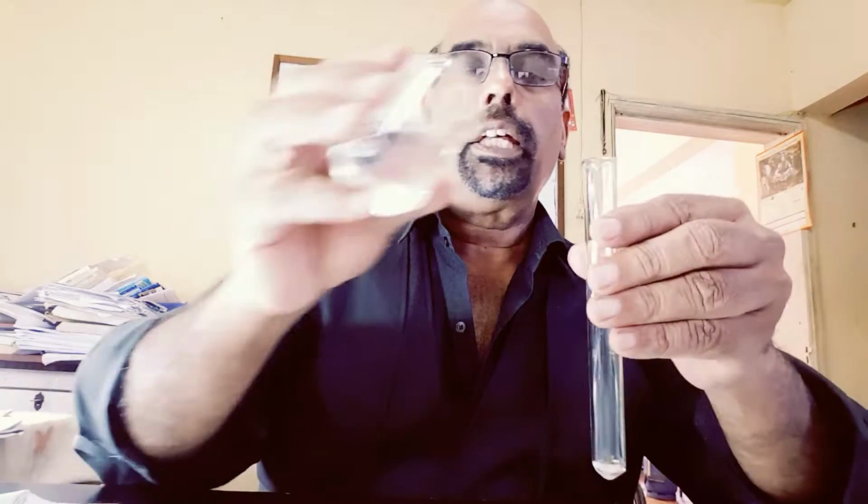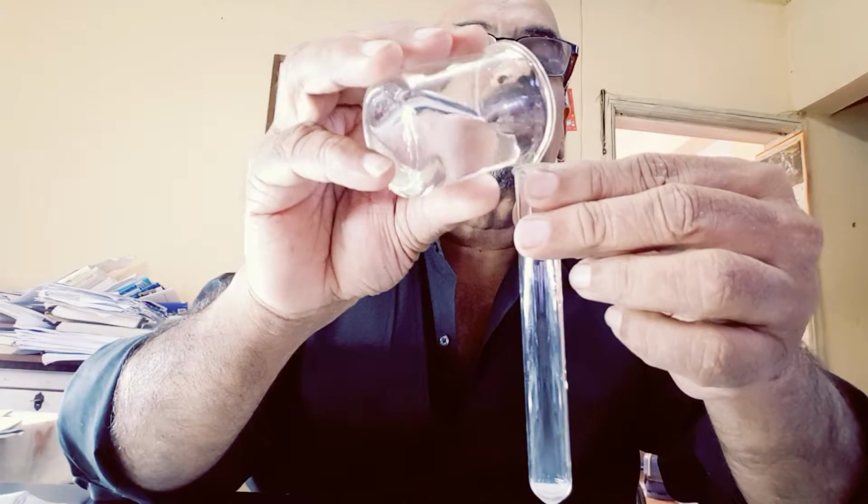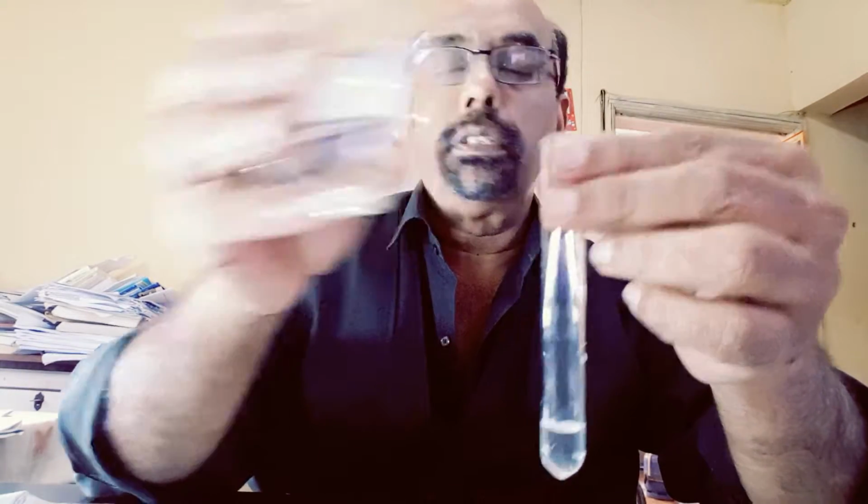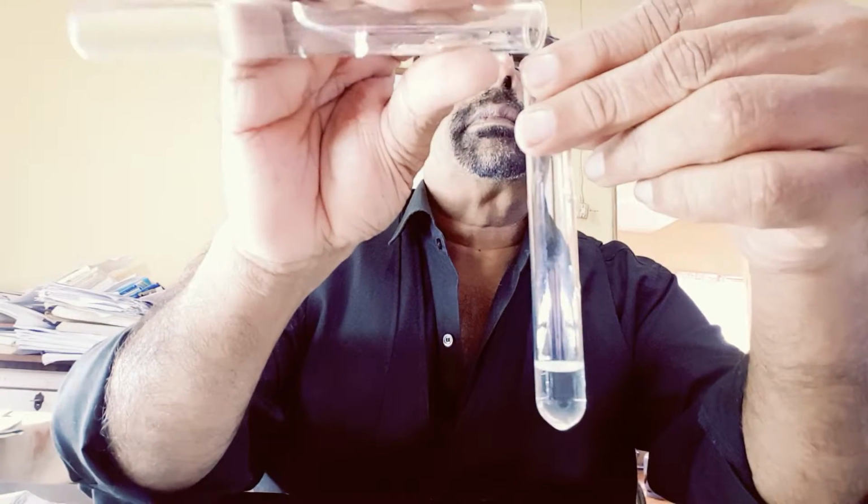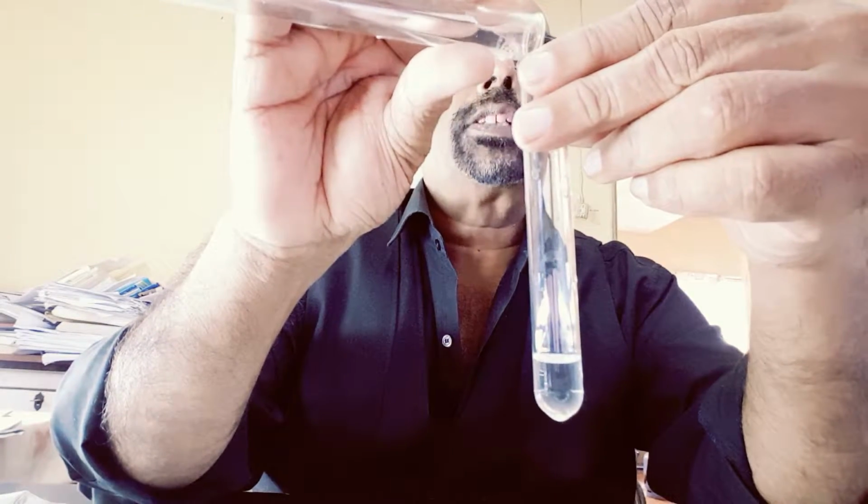So, I am taking a tube. I am taking the solution. This tube is not clean, so I am discarding the tube. I am taking a clean tube. This is the tube, and this is the solution I am using. To this, I'll add sodium hydroxide, a small amount.